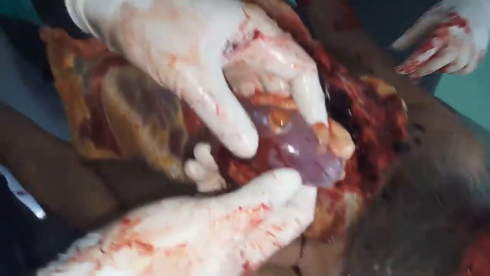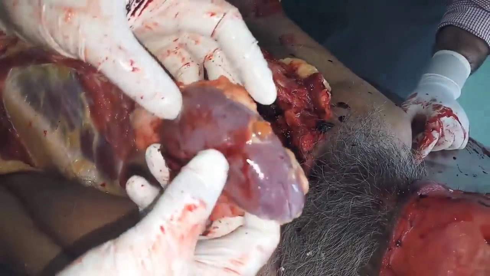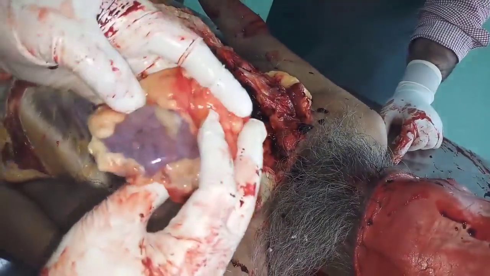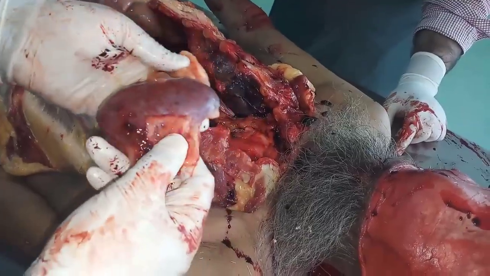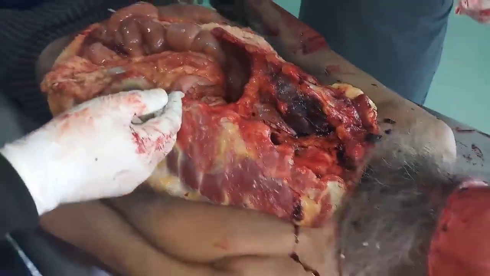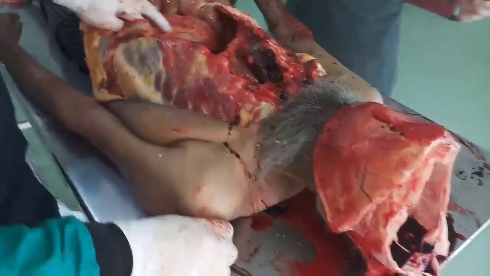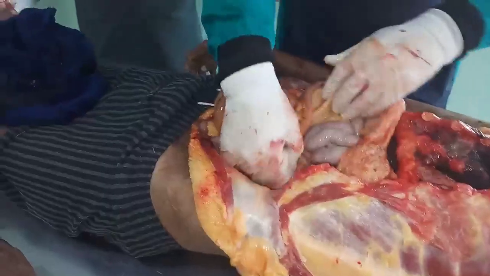So kidneys, you can see the cysts, even multiple small cysts are also there on the surface. Okay. I will go for the kidney of the other side.